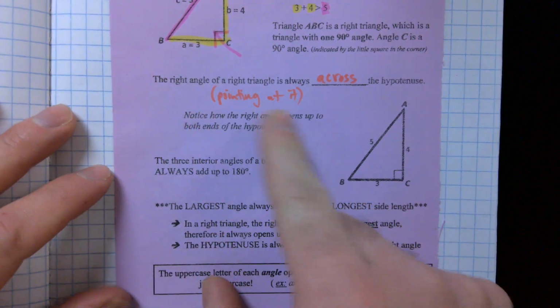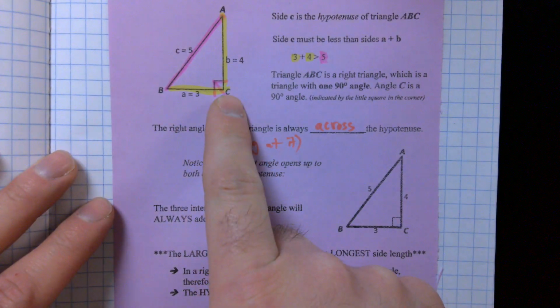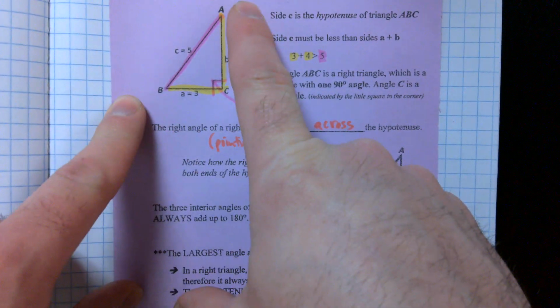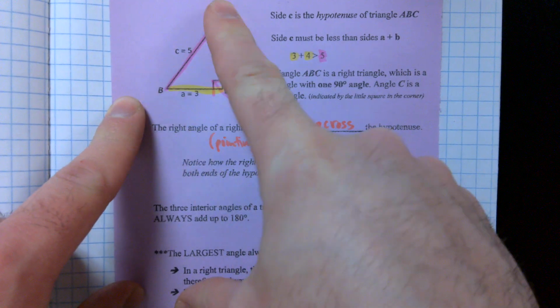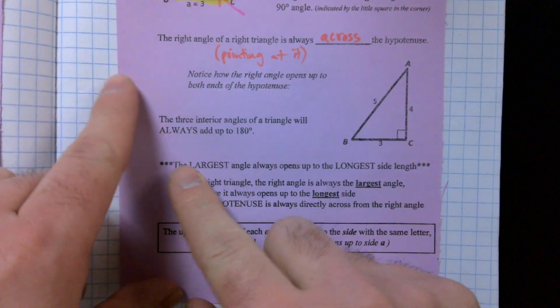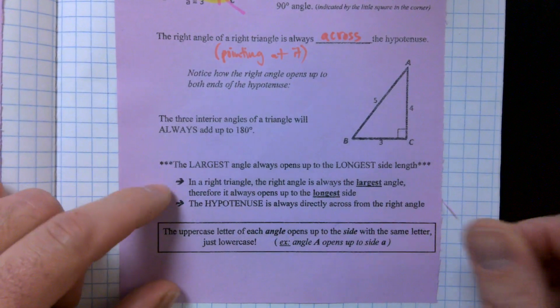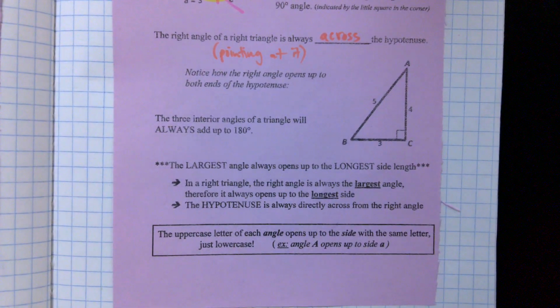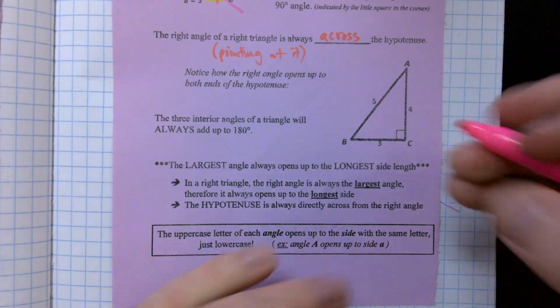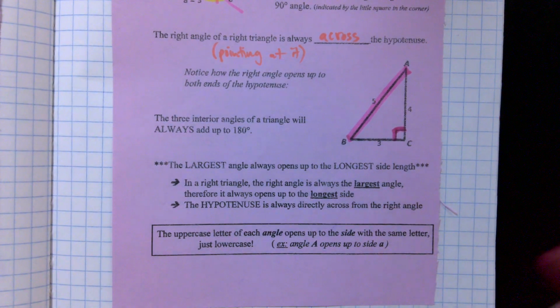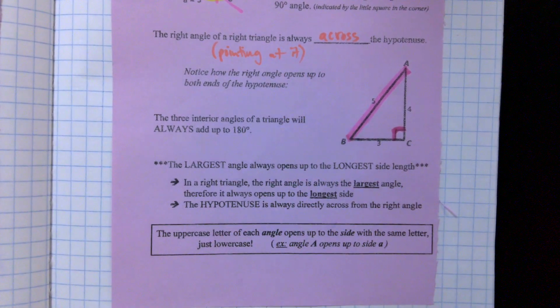All right, like I said, the right angle opens up to both ends of the hypotenuse. It's like these two little yellow lines are my legs, right? The line connecting the two feet would be the hypotenuse. Like I said, the largest angle always opens up to the longest side. In a right triangle, the right angle is always the largest angle, so therefore it always opens up to the largest side. Right, if I have this angle here, that's going to be across from my longest side.